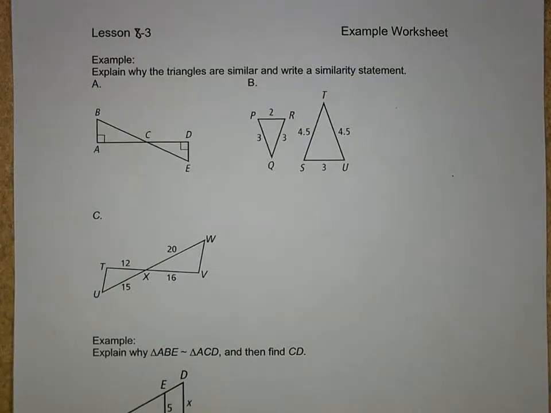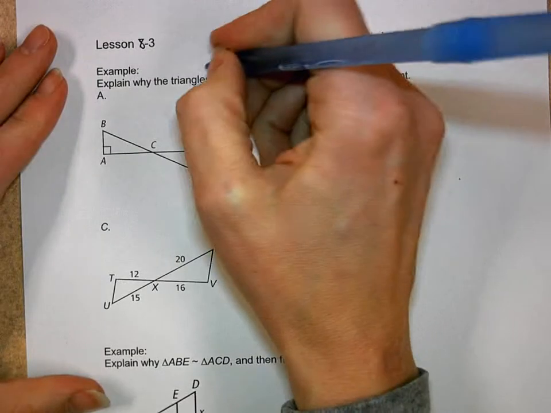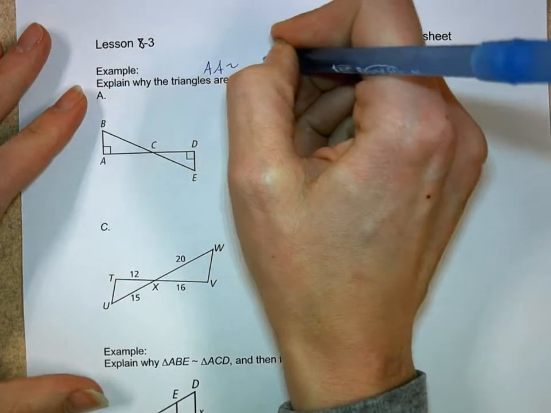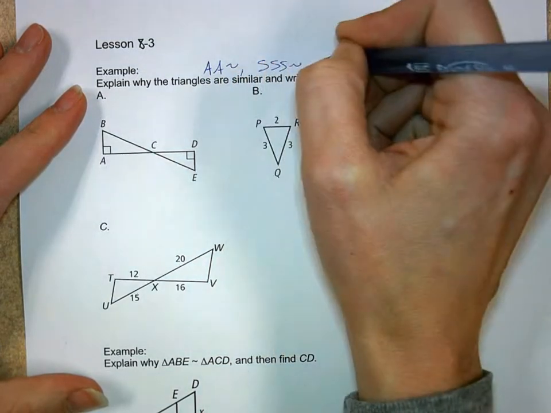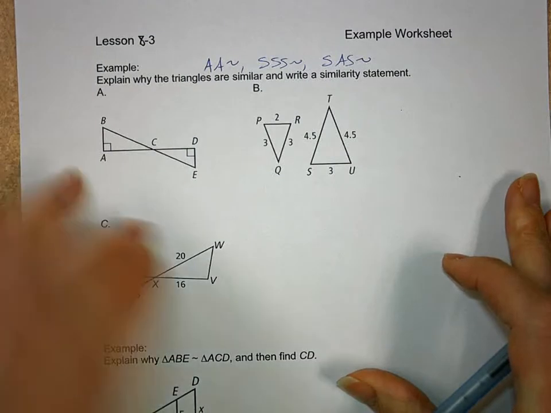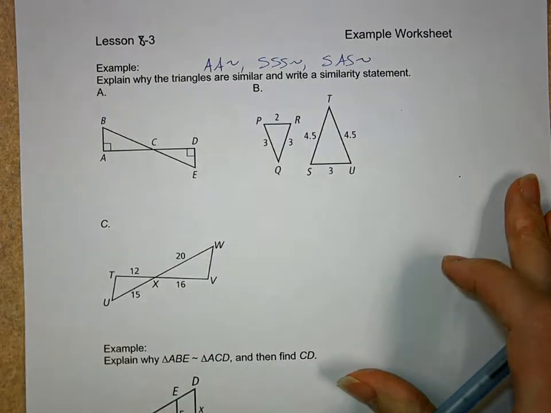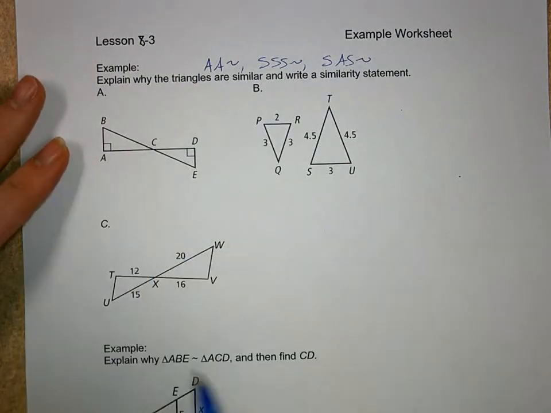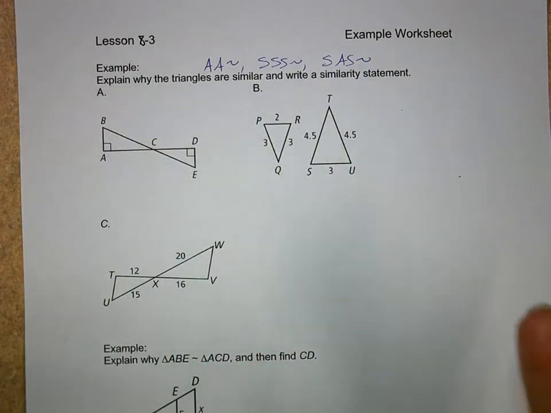Guys, now that we're going to go on, we're going to apply the 3 theorems that we've learned. The first theorem that we learned was working with angle-angle similarity, then we had side-side-side similarity, and then we had our side-angle-side similarity. So we want to explain why these triangles are similar and then write their similarity statement. Where the cool thing is we look to see the hints that the diagrams give us.